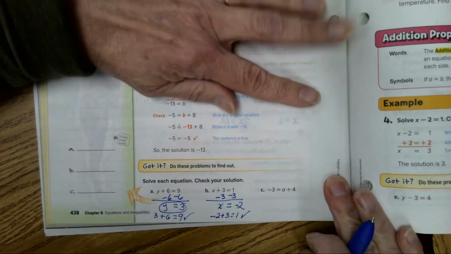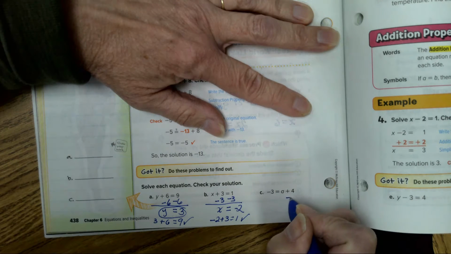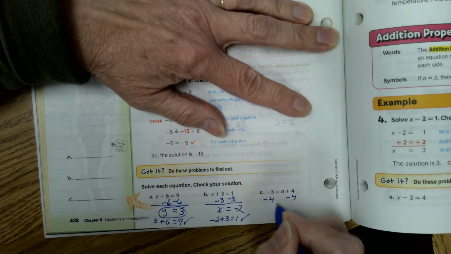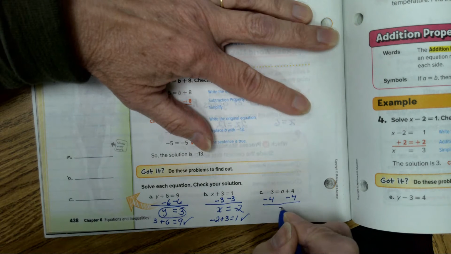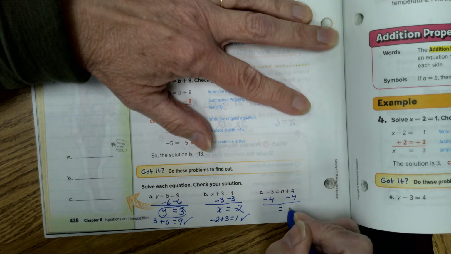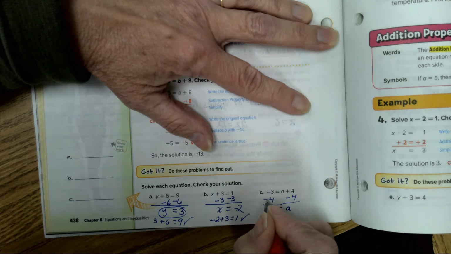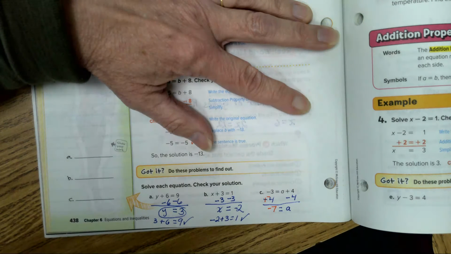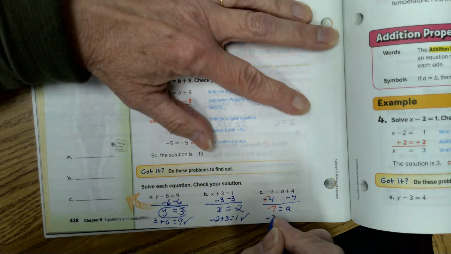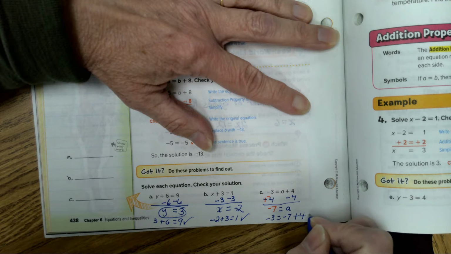Letter C. To solve for A, we have to get rid of the plus 4. Minus 4, minus 4. Draw your line. And yes, you have to draw that line. Put your equal sign. Bring down your A. Here you will add the opposite. Negative 3 plus negative 4 gives you the answer negative 7. So, let's replace A with negative 7. Does negative 3 equal negative 7 plus 4? Yes, it does.